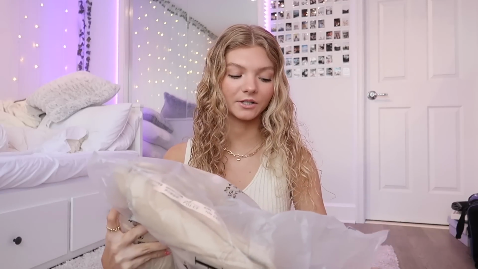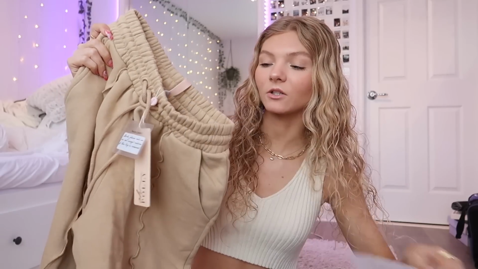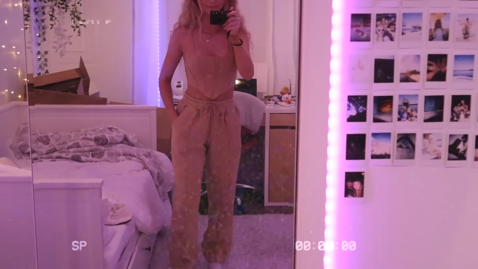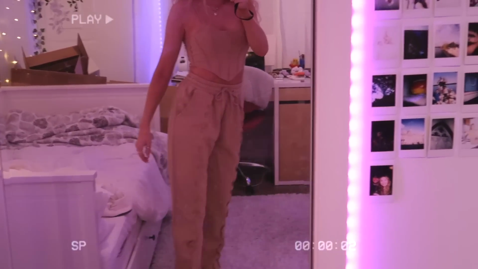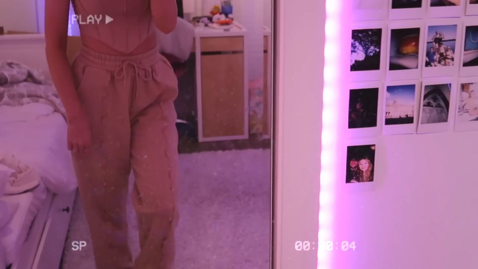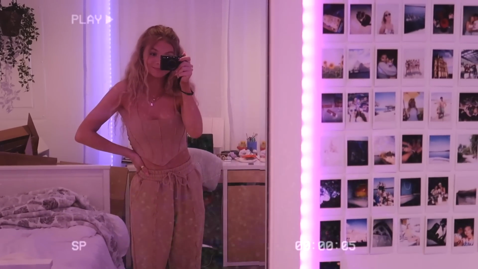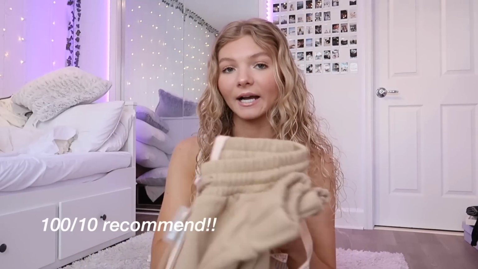First thing I picked out are these really cool sweatpants. Here's what they look like, and the coolest thing about them is that they actually have the outside stitching. This has been trending so much recently, especially with the beige and neutral colors, and these sweatpants are so thick, so heavy, and such nice quality. So if you're looking for a really nice pair of sweatpants, I highly recommend these.